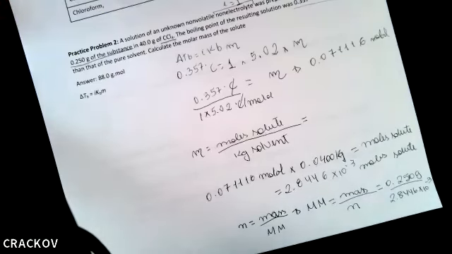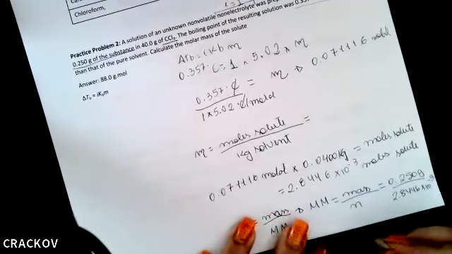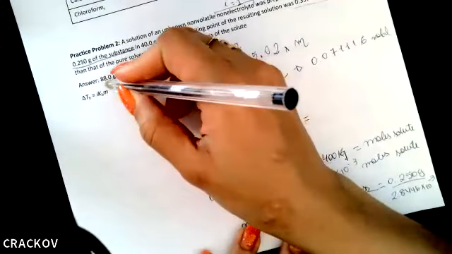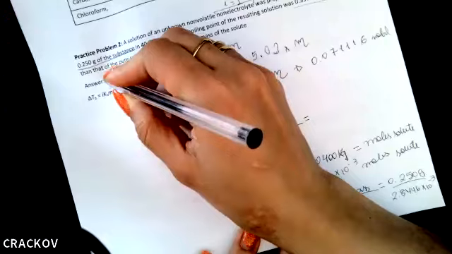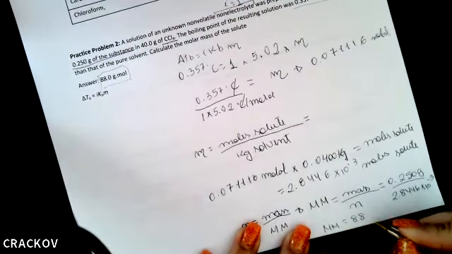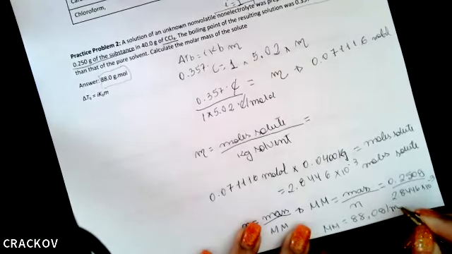It's going to be around 80. It will be about this number here, this one: 88 grams per mole. Okay?